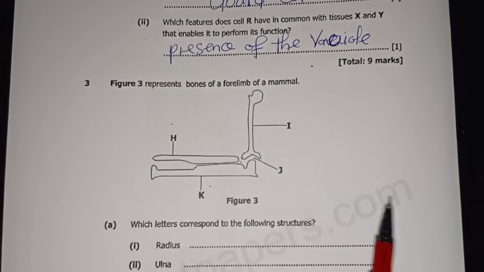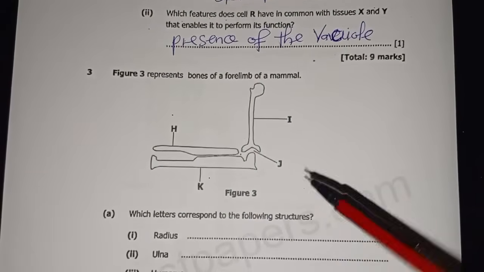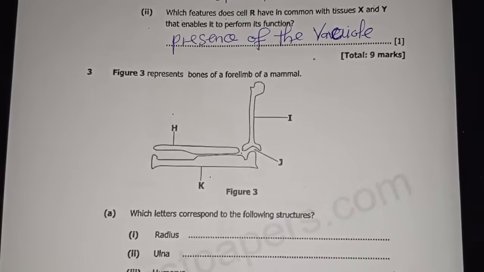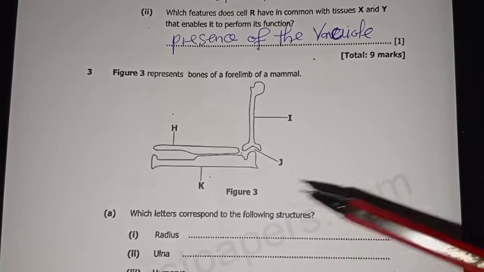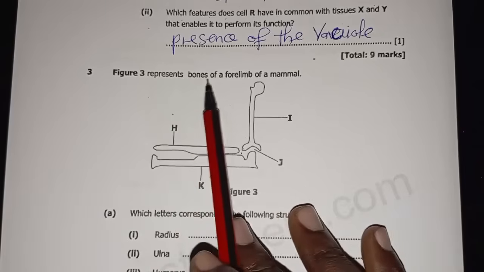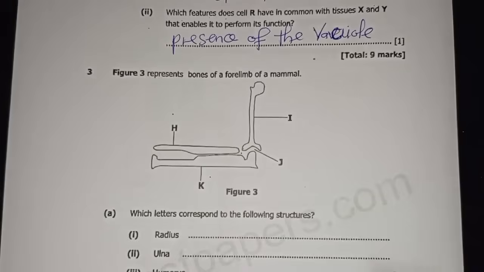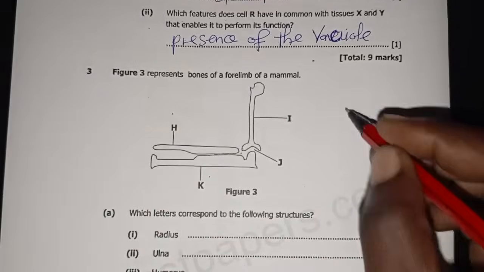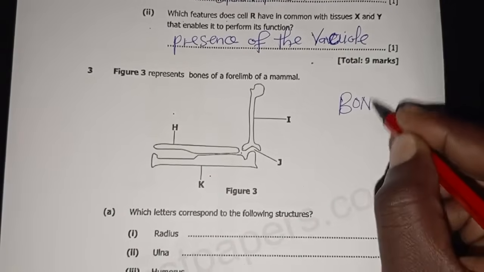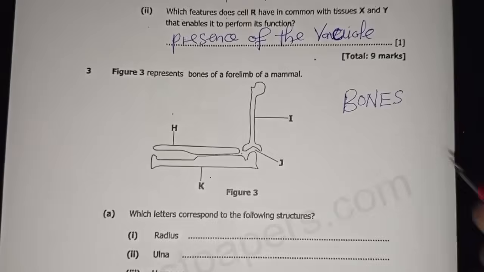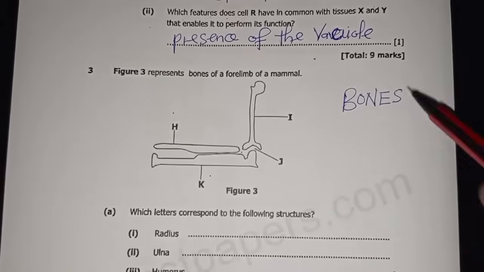We now move on to question number 3. Question number 3 is here. I guess you are able to see it. Question number 3 represents bones of a forelimb of a mammal. So, bones, all this, the good part is that all these things I've taught. So you need to make sure that you are able to study what?